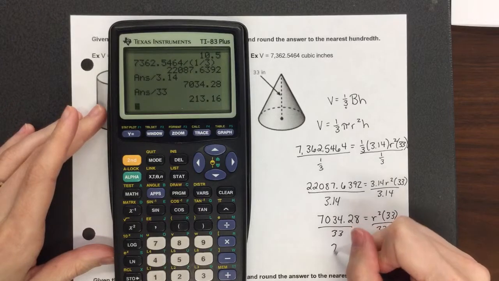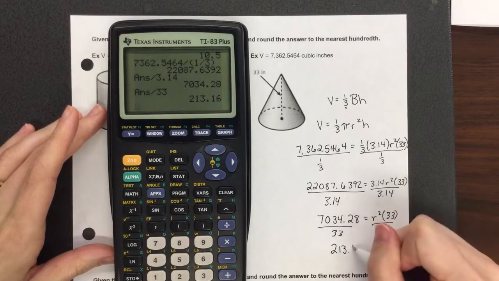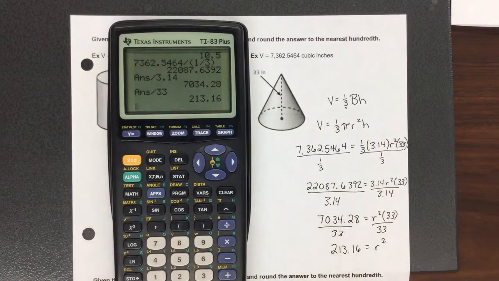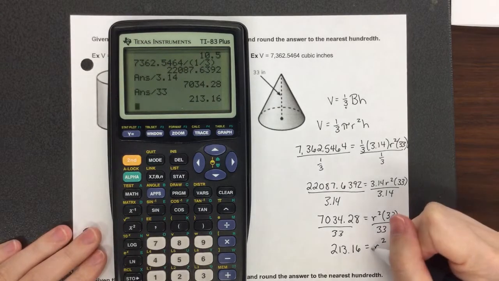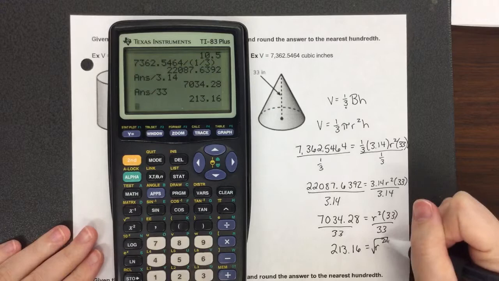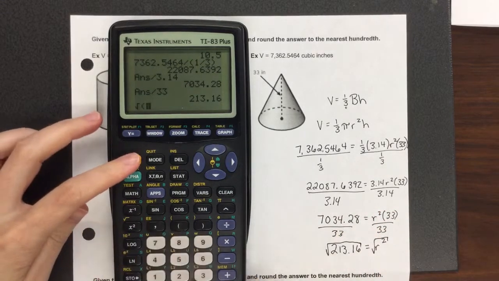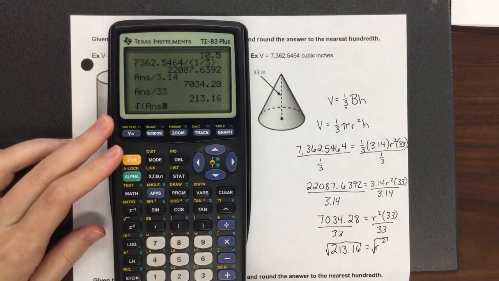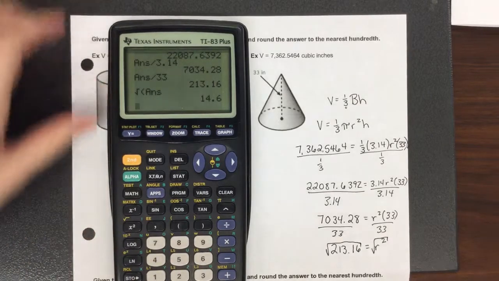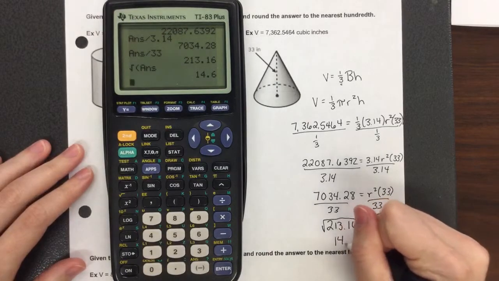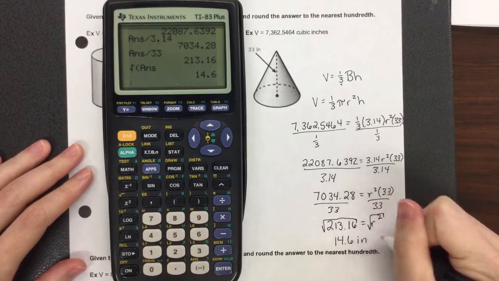And that's going to give us 213.16 is equal to r squared. So to get r all by itself, we've got to take the square root of both sides. The square root undoes the square. So square root of 213.16 gives us 14.6. And our units are going to be inches.